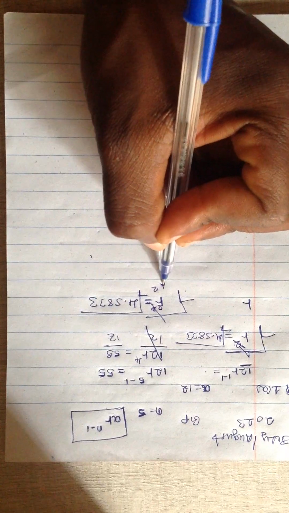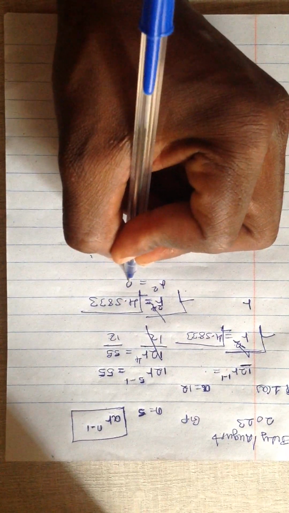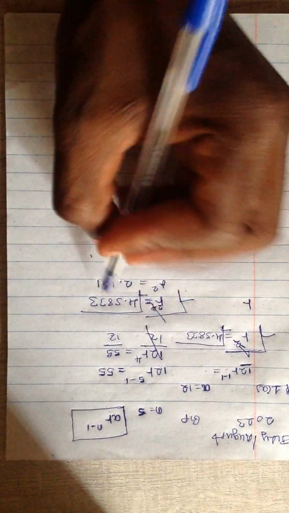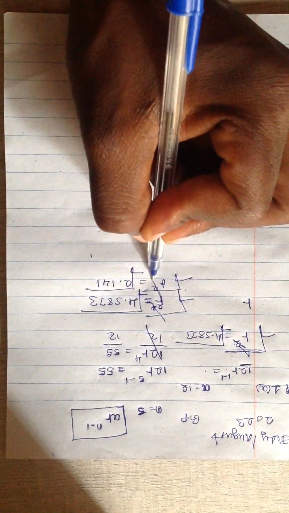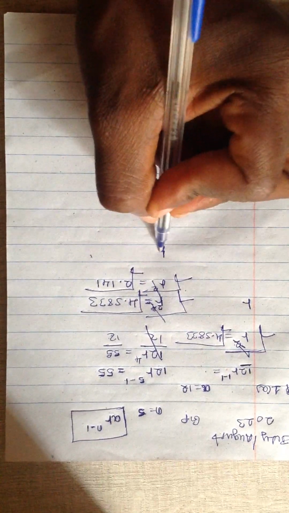So it was supposed to be R squared is equal to the answer that we have found, which is 2.141. You have something like this. Again, you introduce your square root. Also, your square root you cancel, meaning the square and the square root go. So we're going to remain with R is equal to.